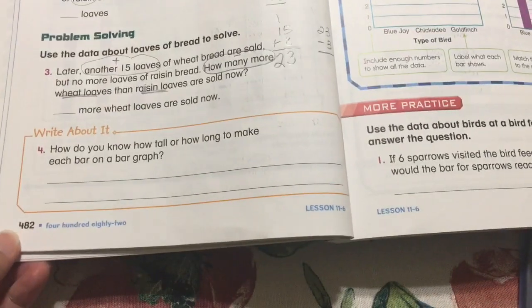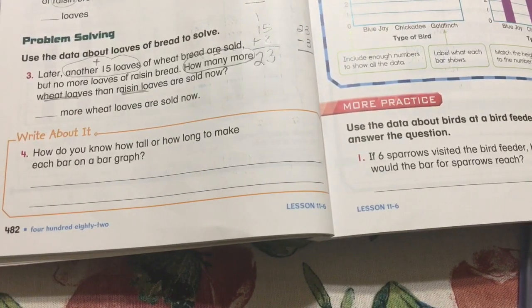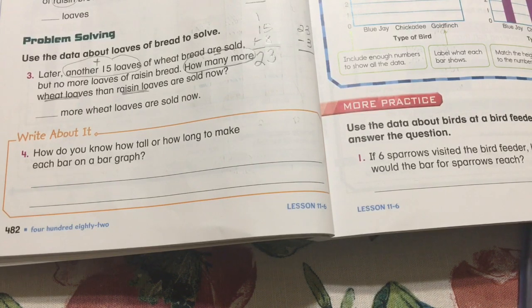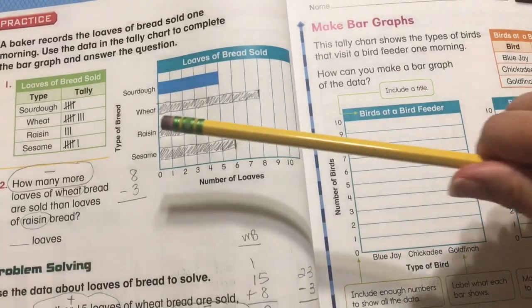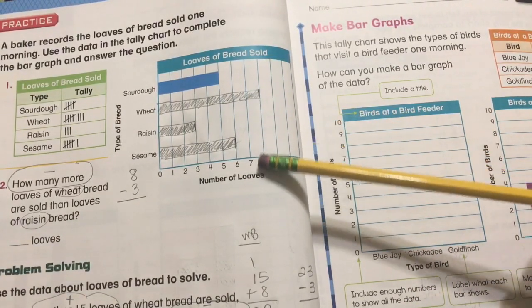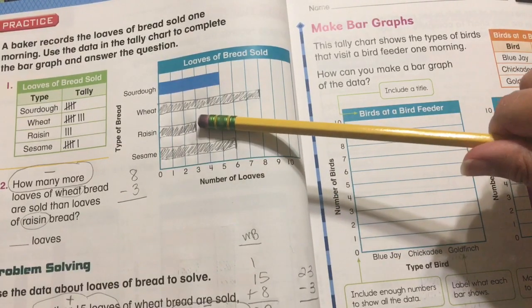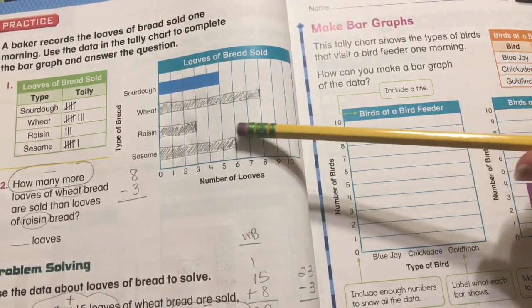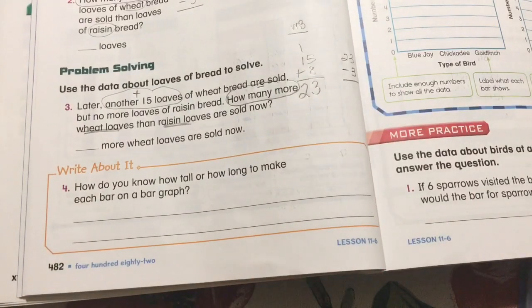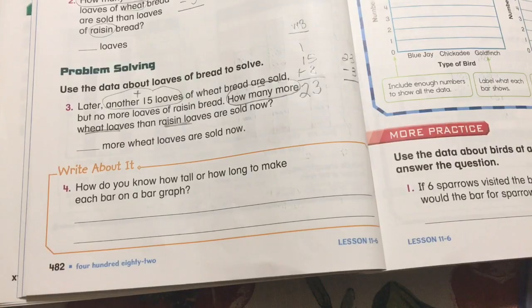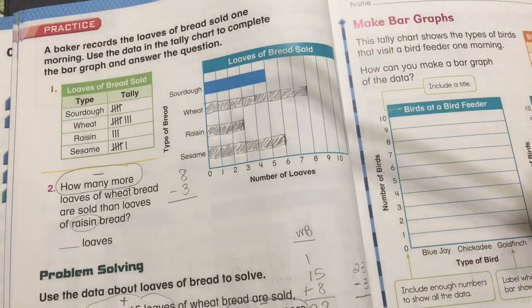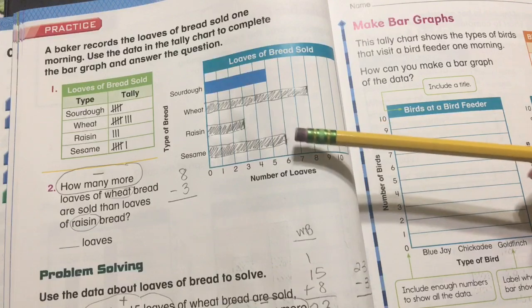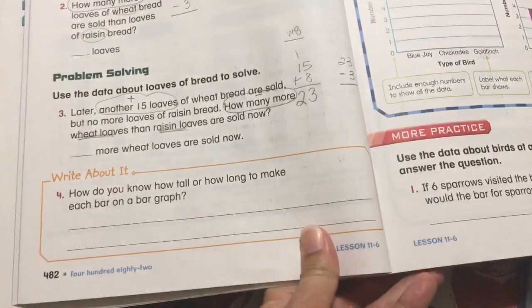Now let's look at Write About It real quick. You'll probably do most of it. It says, how do you know how tall or how long to make each bar on a bar graph? So, how did I know that I was going to make wheat stop at 8? How did I know I was going to make raisins stop at 3? How did I know I was going to make sesame stop at 6? How do you know? All right, look carefully up here, and I'm sure that you will find the answer you are looking for. How did you know where to make your bar graph stop? Okay, or your bar stop.